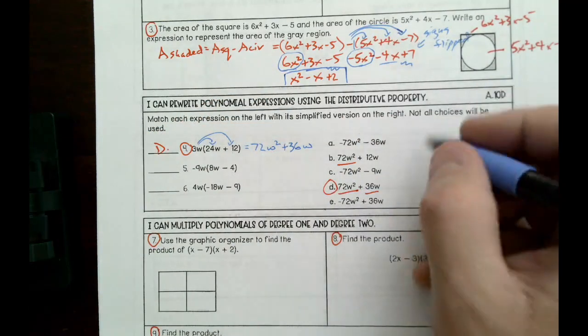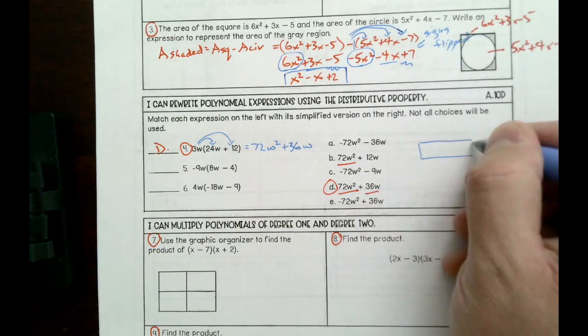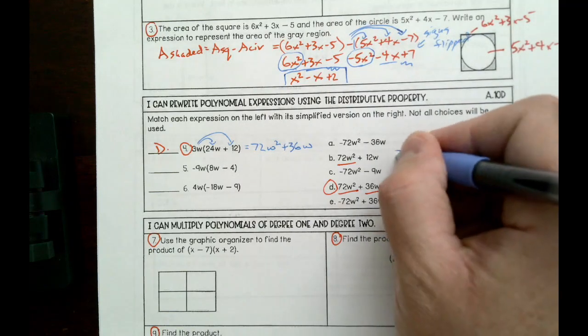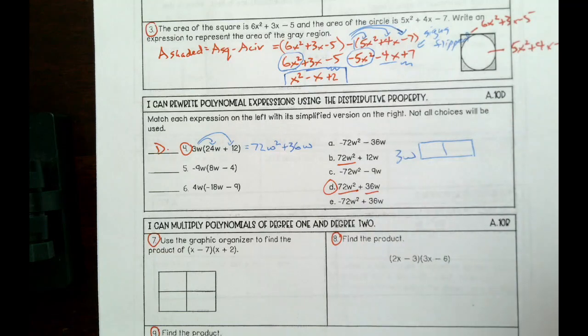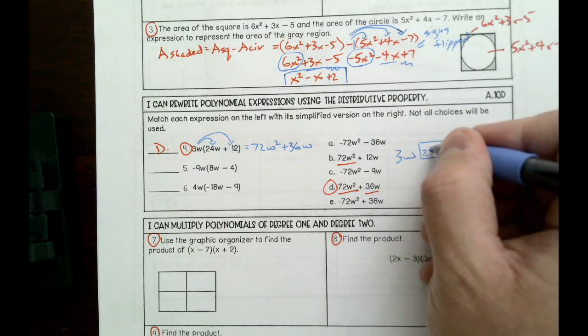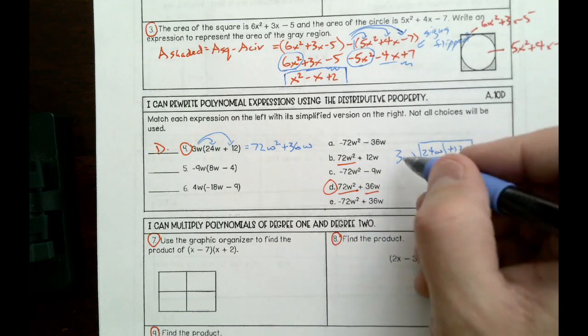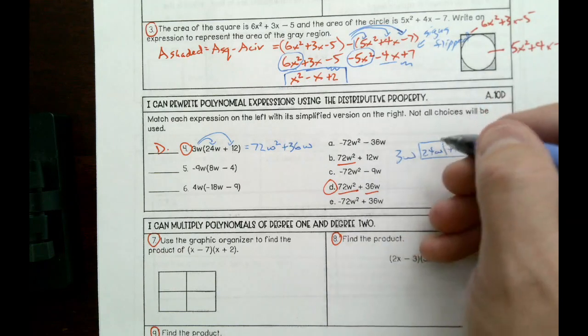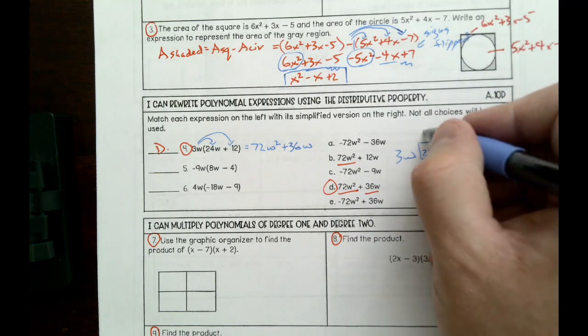Some of you might have preferred an alternative way of doing this, which is to set up this graphic organizer, 3w times 24w plus 12. And again, we get the same thing. 3 times 24, or sorry, oh no, I'm doing this backwards. Sorry.